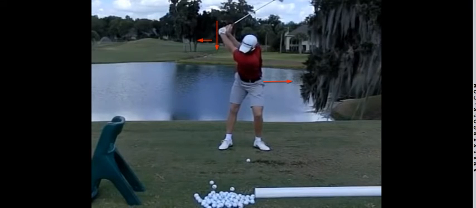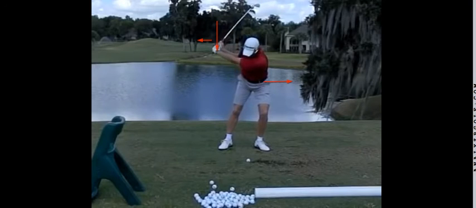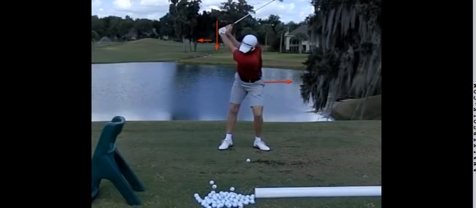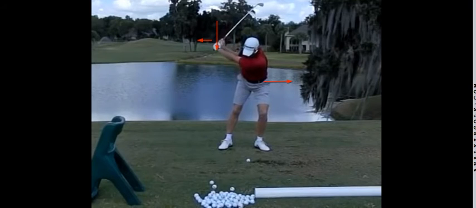If I wanted to get rid of a cast for a player, once P4's tidy enough, I'd be working extensively on what goes on from P4 to P5. And the feeling is that the arms do nothing. The arms are just being lowered by the action of the body.